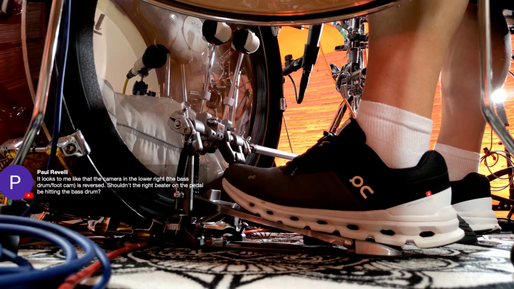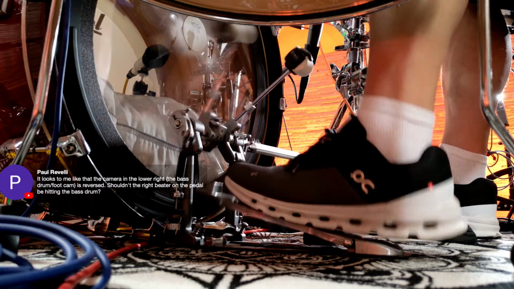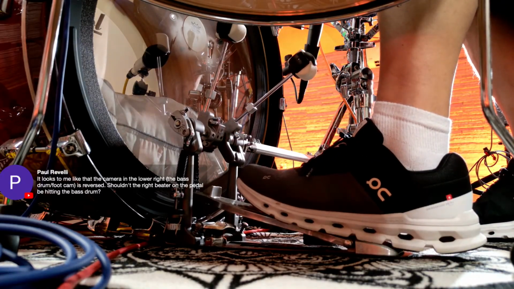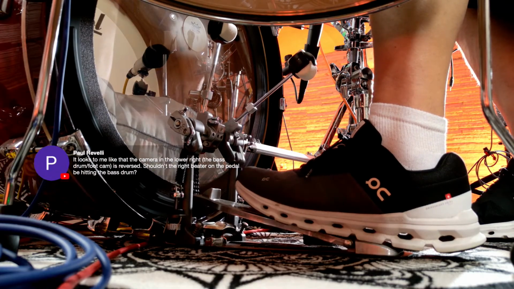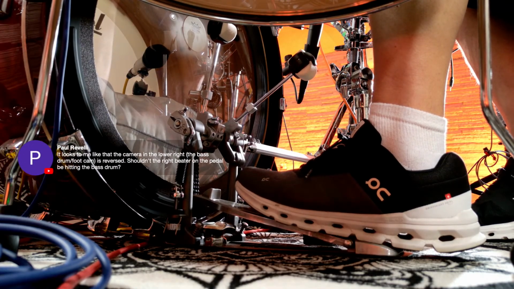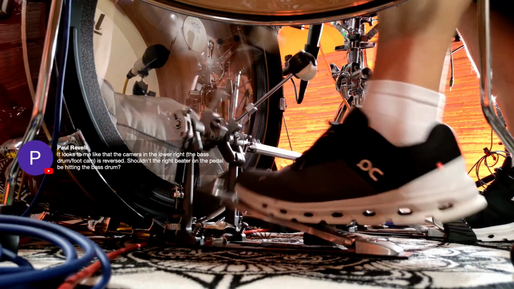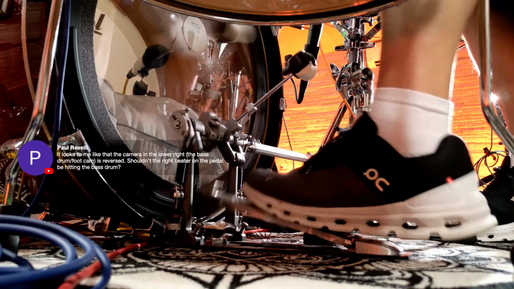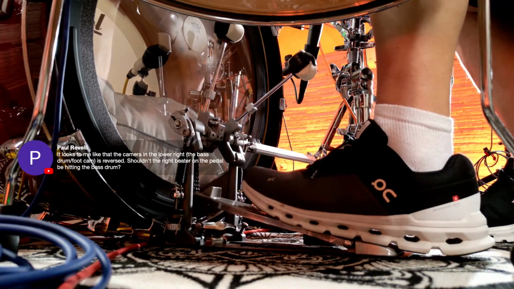Camera with lower right. Is it reversed? Shouldn't the right beater on the pedal be hitting the bass drum? And that is the right beater. So I don't know, if anybody can give me some sort of feedback here, but it looks like this is right. That's where my pedal is, because I have the camera on the right side of the pedal. You know what I mean? So I'm going to unlock this, though. So maybe I can, I don't know. That looks right.